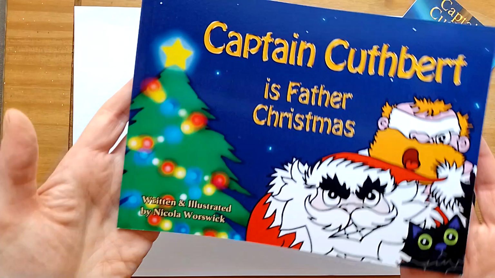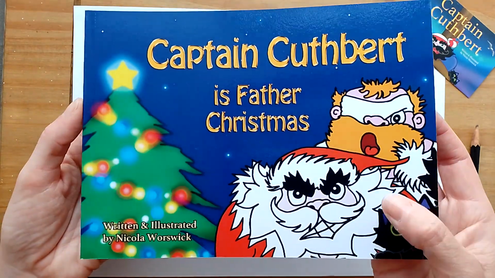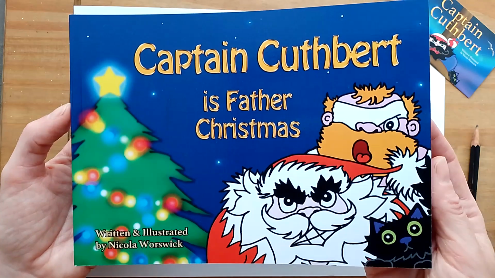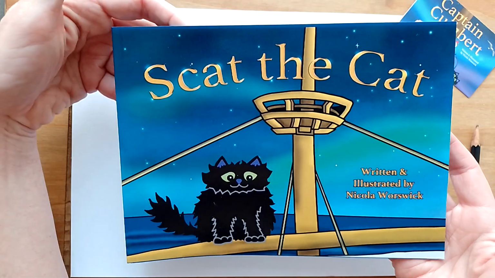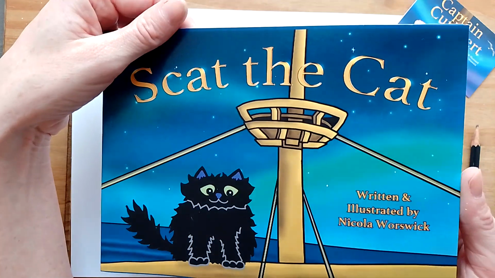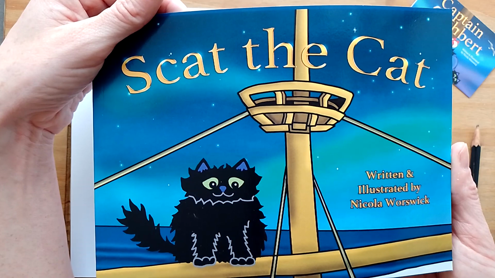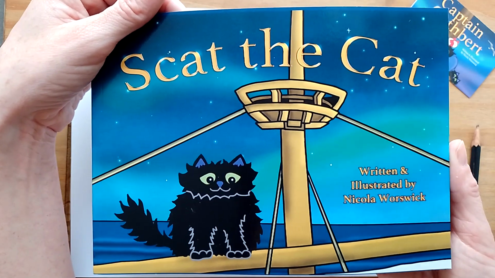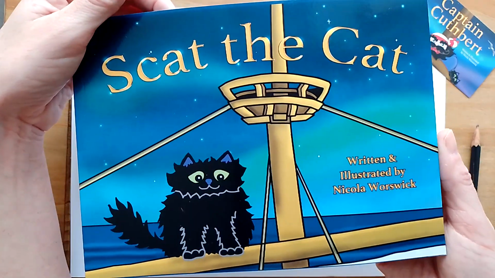And this one, he's quite nasty in this one because instead of being Father Christmas and giving presents out, he steals them from children. Lovely. Right, and I also did, because a little girl I know likes Scat the cat, I did Scat his own book, and it's how he escapes from the nasty Captain Cuthbert, because when he was a kitten, Cuthbert stole him. So that's that.